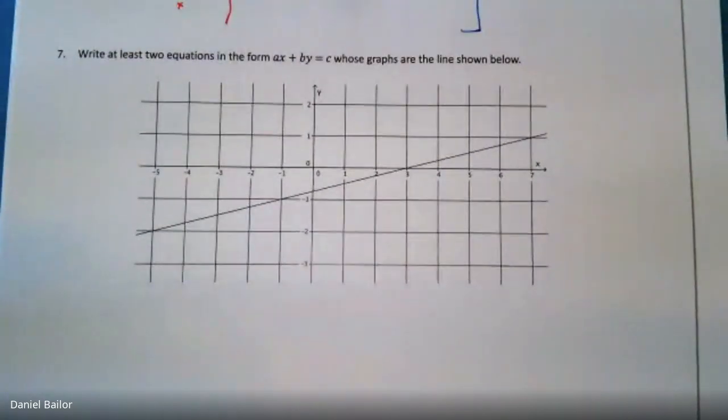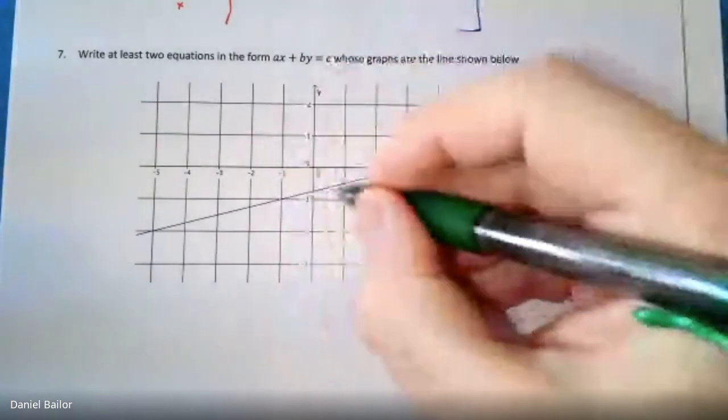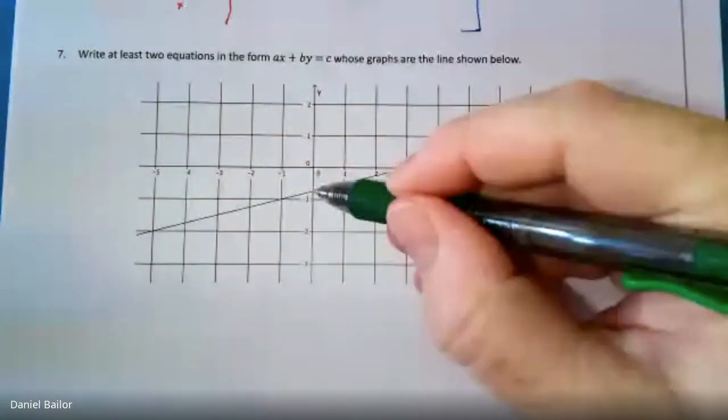Number 7 is the fun one. Write at least 2 equations in the form ax plus by equals c whose graphs are on the line shown below. So the first thing you need to do with this one is actually find the equation for this line. So how do you know what this line is? Well, what I would do is use the point slope method. Because if you look, the y-intercept is not exact. So you need to find 2 points right there.